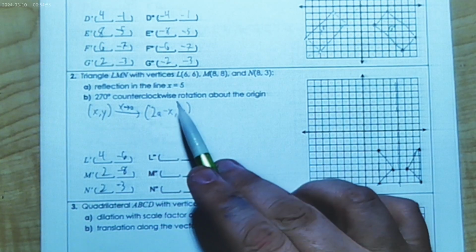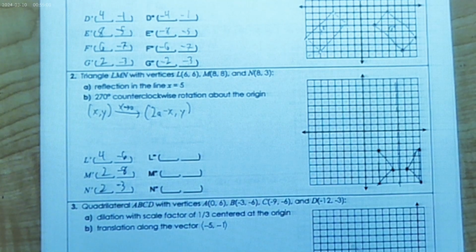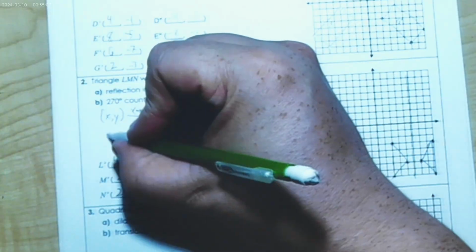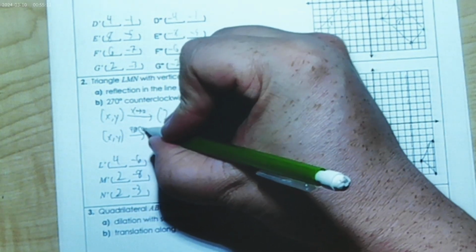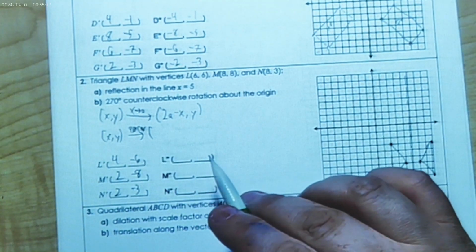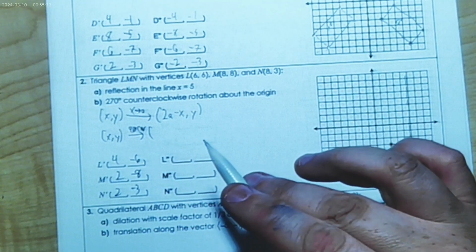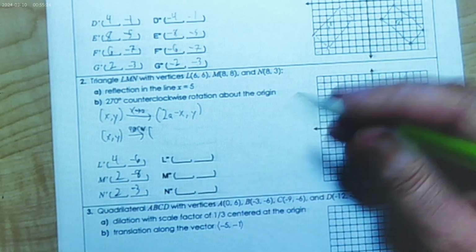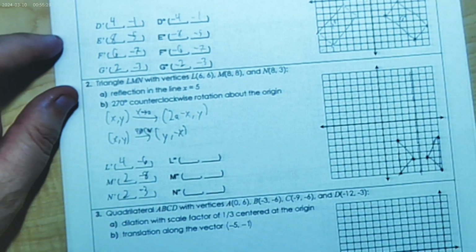So, 270 degrees counterclockwise rotation about the origin. So 270 degrees counterclockwise is the same as 90 degrees clockwise. And 90 degrees clockwise, that transformation is (x, y) goes to, for those chemistry folks, that is kind of what I do for shorthand. Let's see, yeah, (y, -x). There we go. I had to check my notes there for a second.